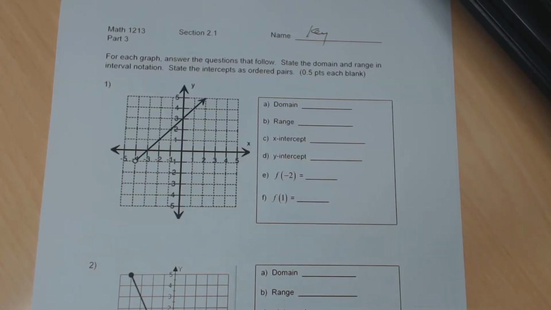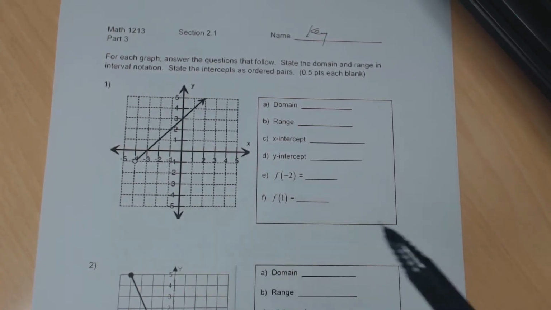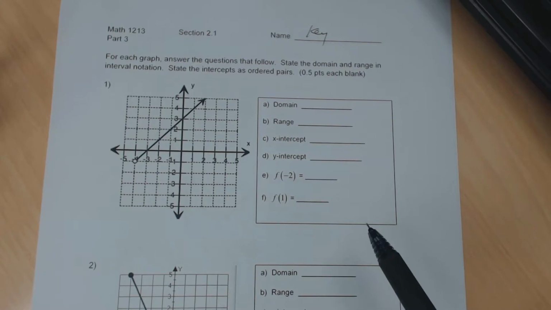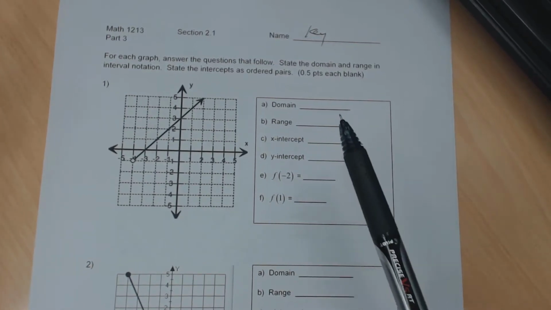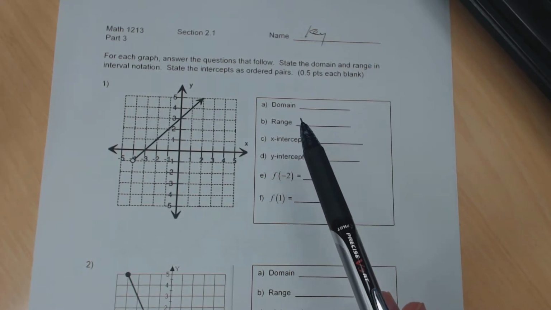Okay, so this is the key to section 2.1 part 3, and basically you'll be given a graph and you'll be asked to find some information from this graph. So when finding the domain and range, let's talk about domain first. When finding the domain, remember the domain is a set of x coordinates.